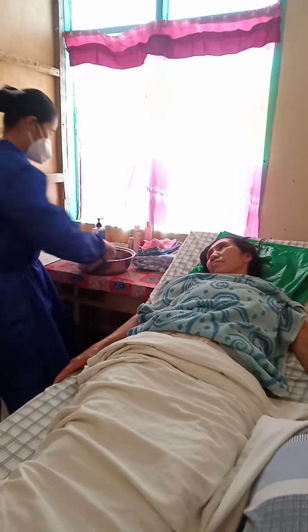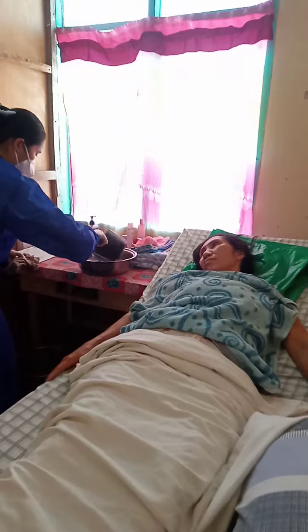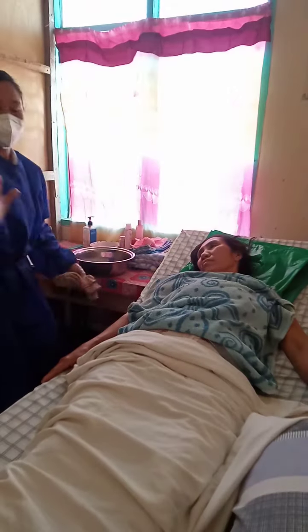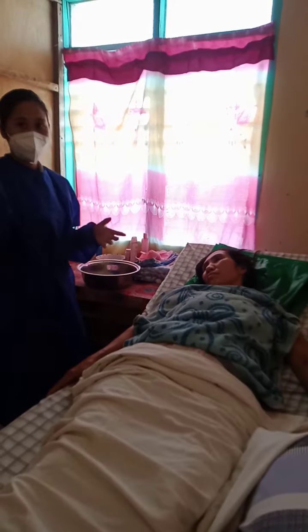Again, I will refill my water with clean water. Next, in rinsing the chest of the patient, I will dispose this used washcloth and use another clean washcloth.